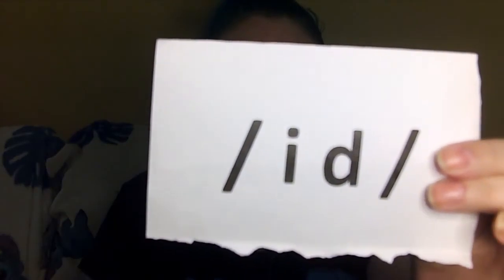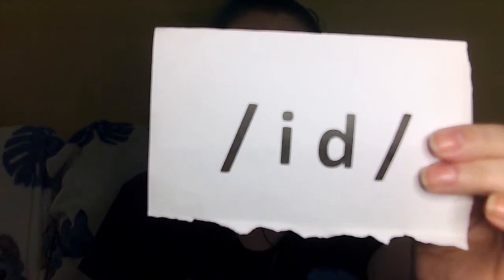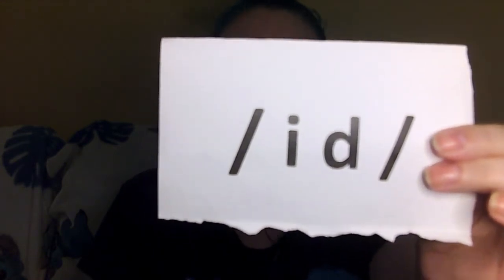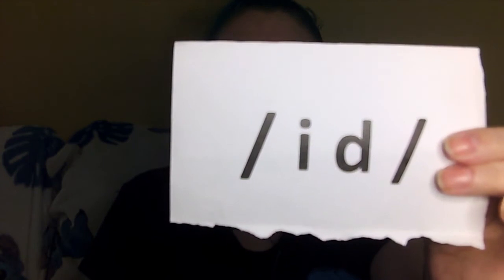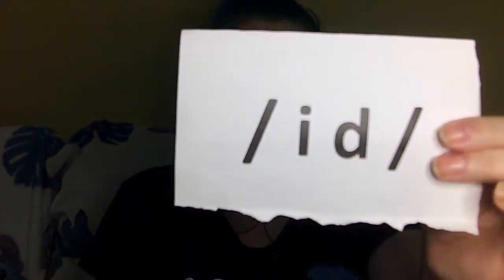Id. This is the closest to the ed sound, which many second language learners use. For example, walked, or played. So this is the closest. It's id. It's an I sound, so we're going up.